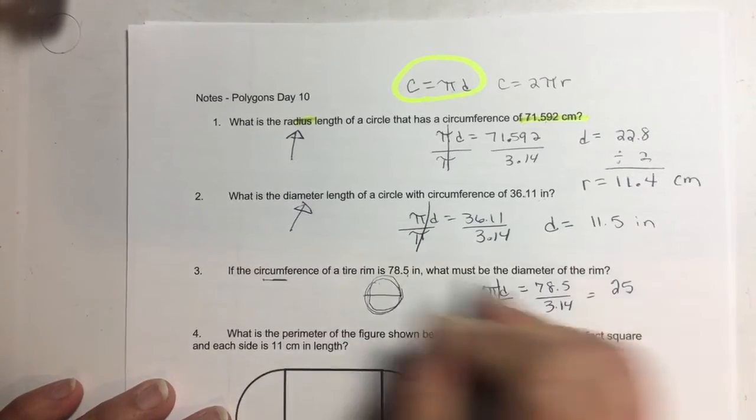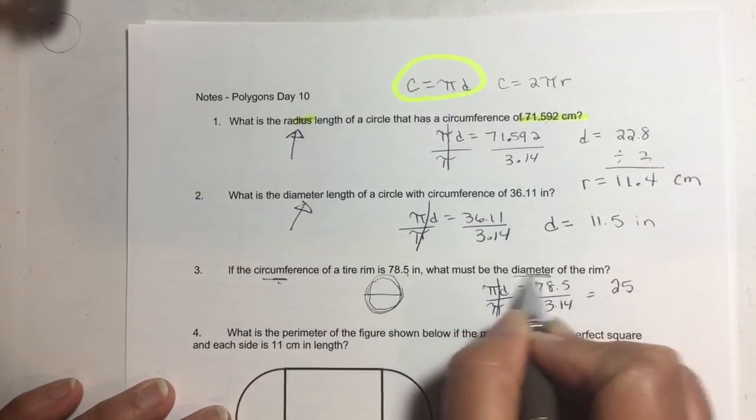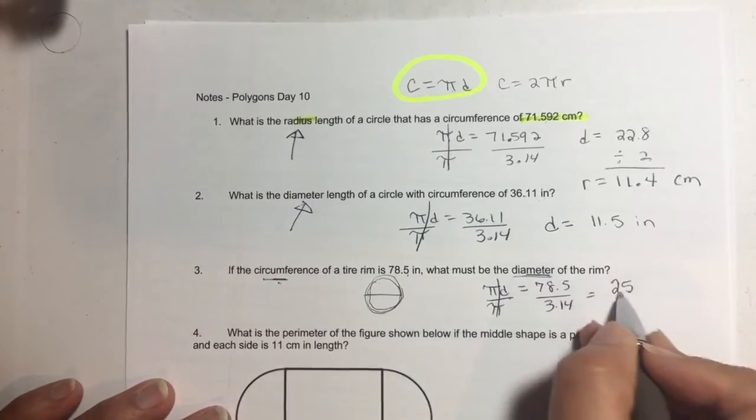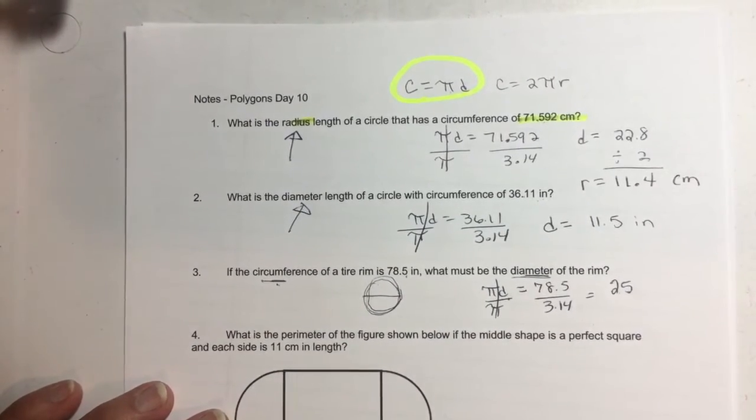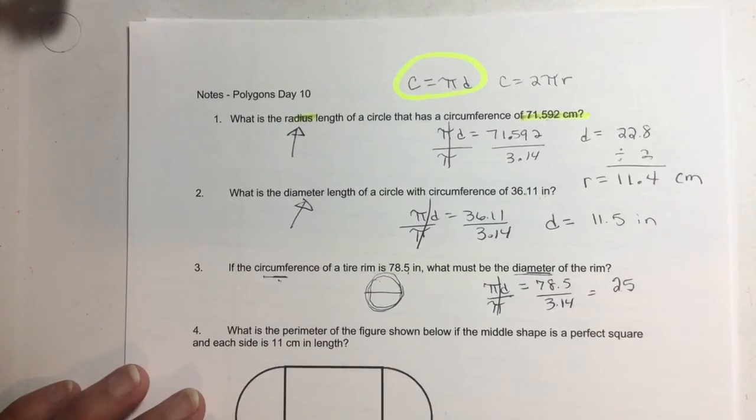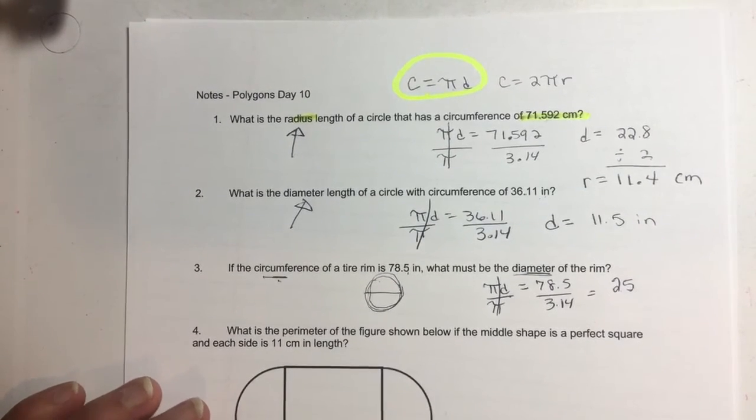Now, are we done? Well, we were looking for diameter and we found it. So yes, we are done. Now, if this problem was a radius problem, remember you would just simply divide the 25 by 2 and have an answer of 12.5.